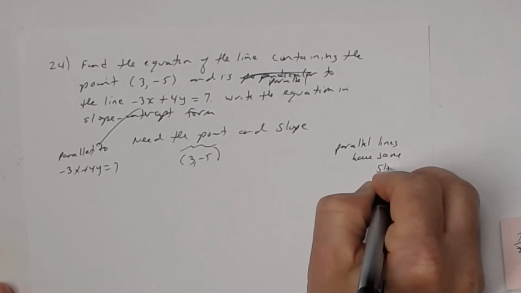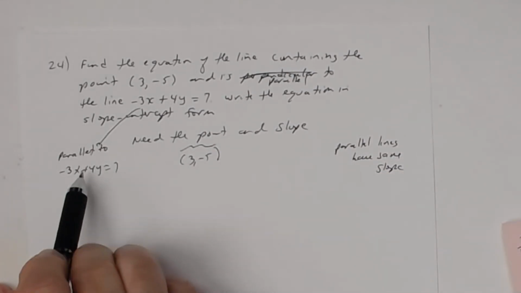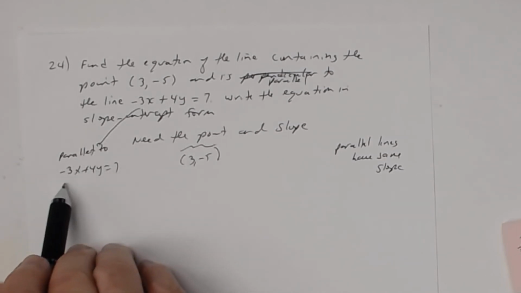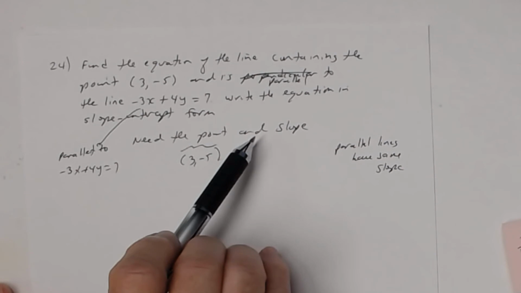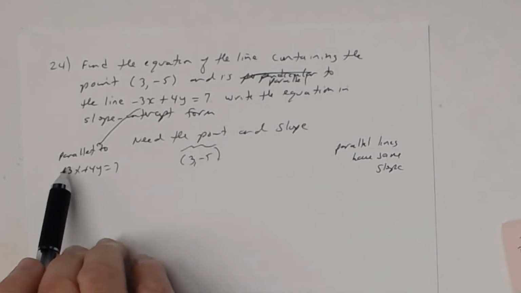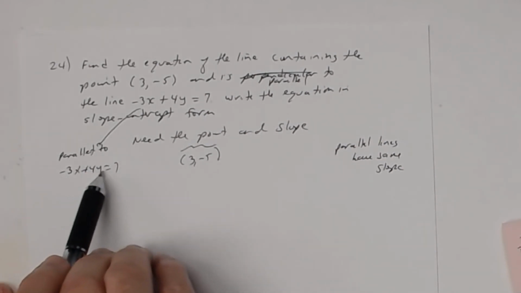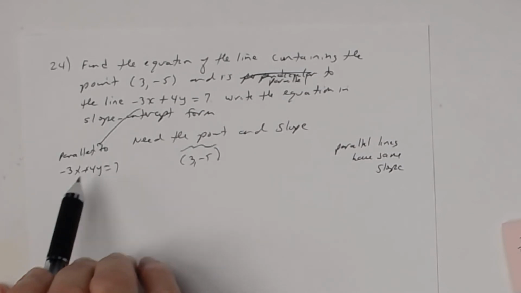All right, so parallel lines have slopes that are equal. So if I can find the slope of this line, then I know the slope of that line I'm interested in right here. Notice though that this line is not in slope-intercept form. So let's go ahead and get y by itself.